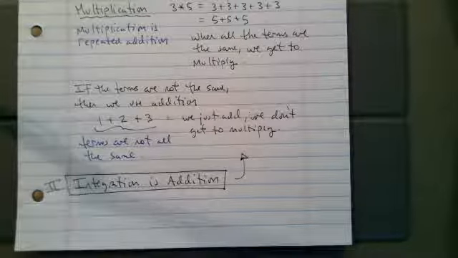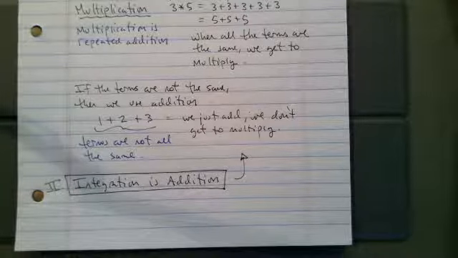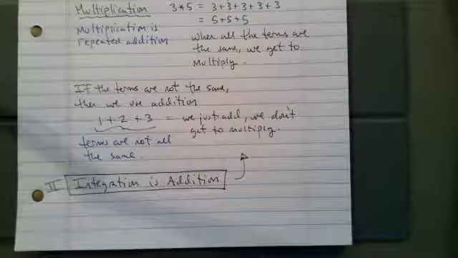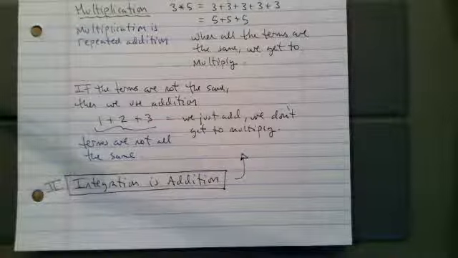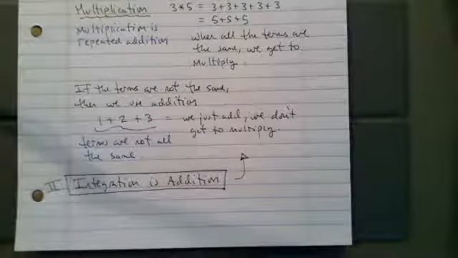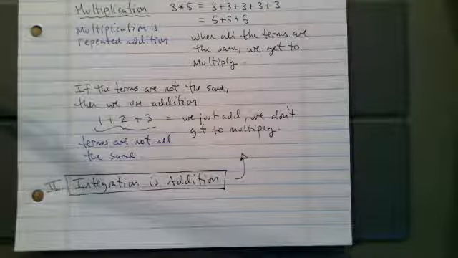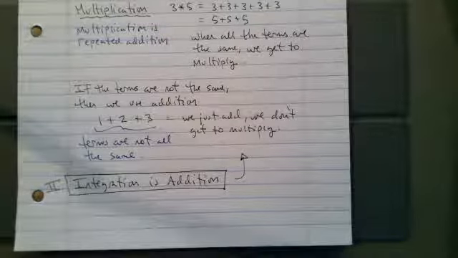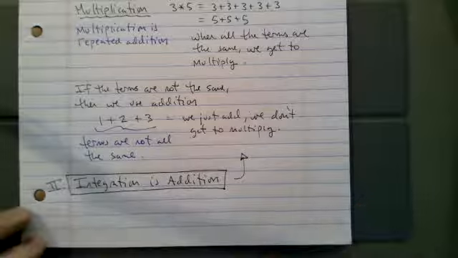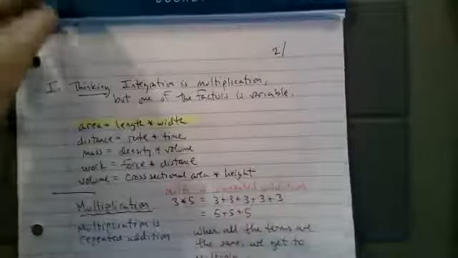Phase 3 of integration incorporates the calculus part, where instead of adding over a discrete sum, where we have discrete terms, we're adding up over a continuum. That's phase 3, the calculus part. Page 3, phase 3.